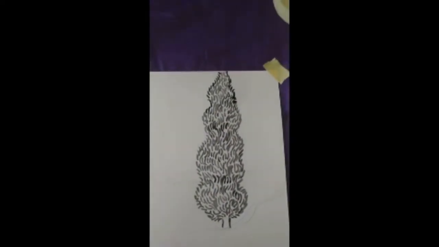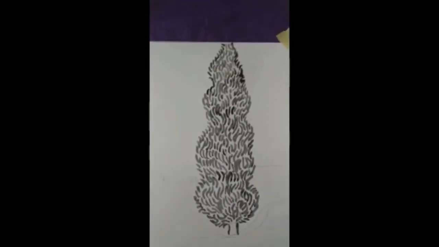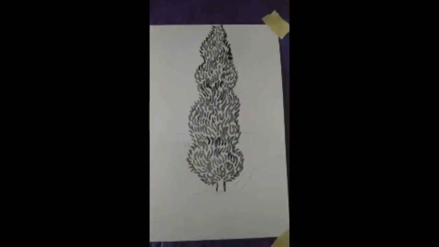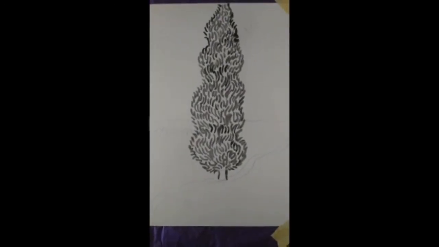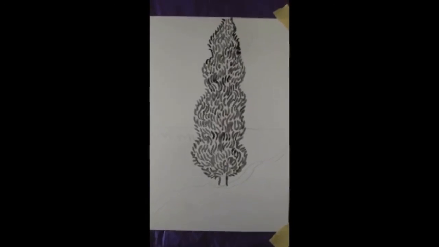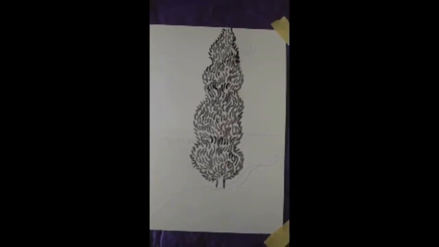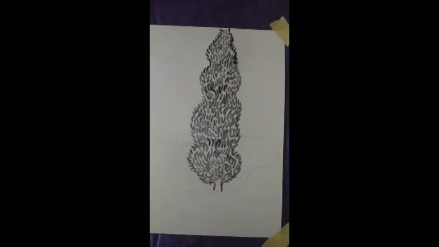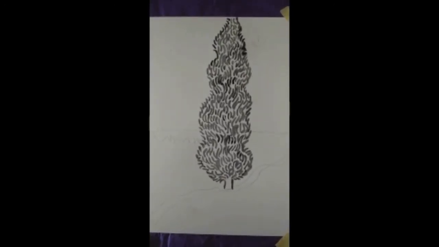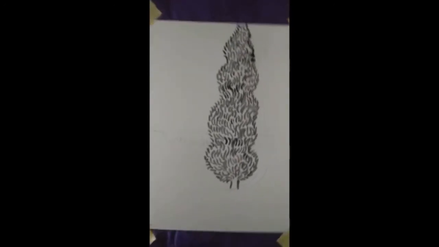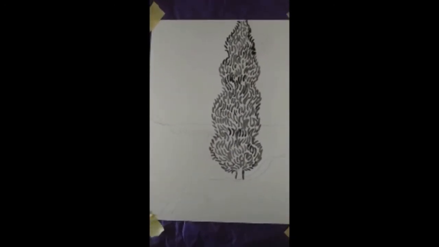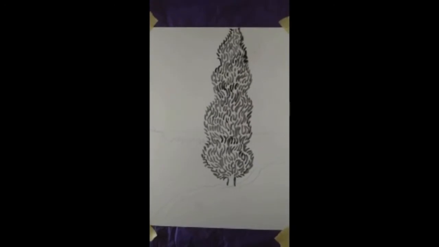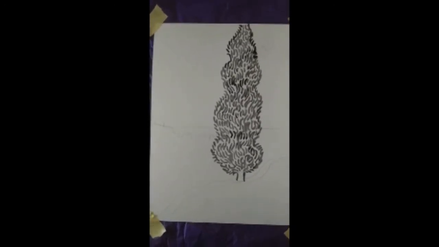So that's our cypress. So one thing about rhythm is it's all about strokes and the space between strokes. Just like when we think about music, what makes the rhythm is the beat and the space between the beat.